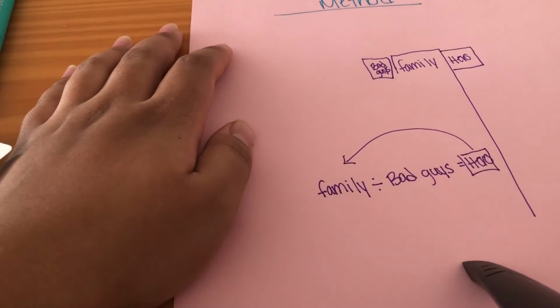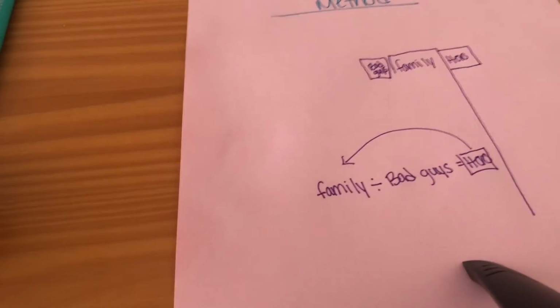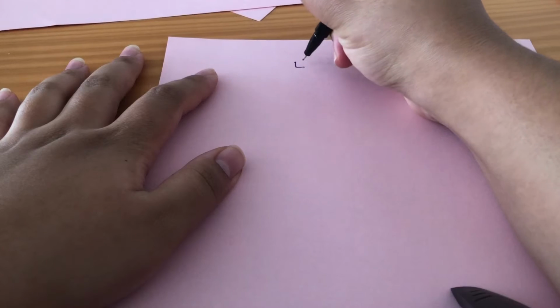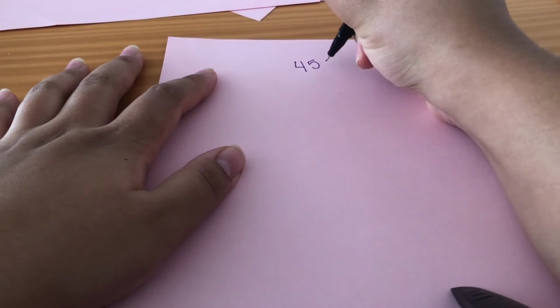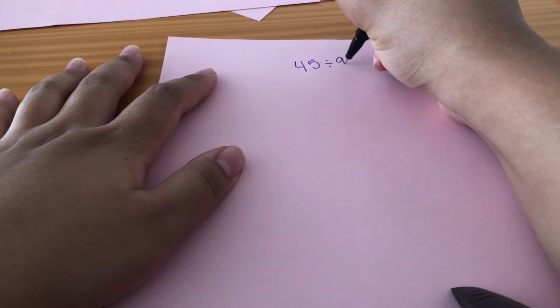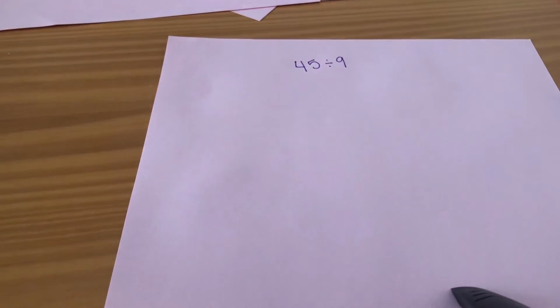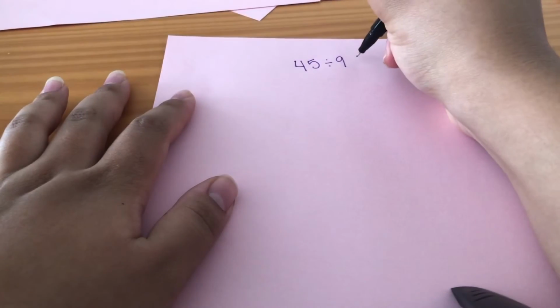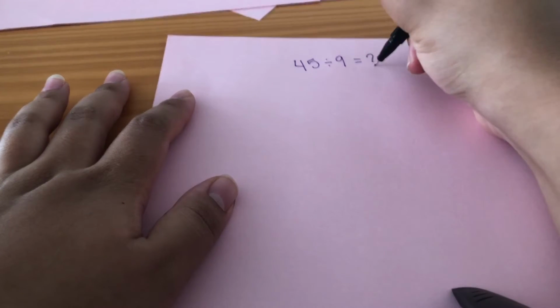We're going to figure out how our hero can save our family. We're going to try the problem 45 divided by 9, and we're going to figure out what that equals.